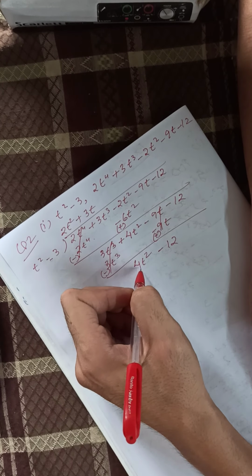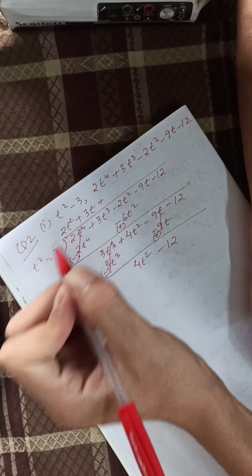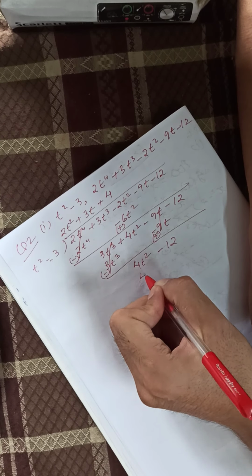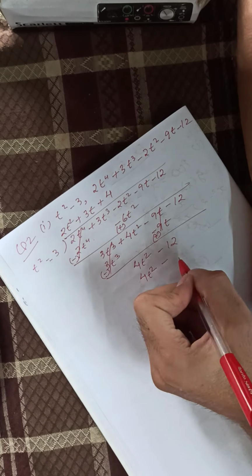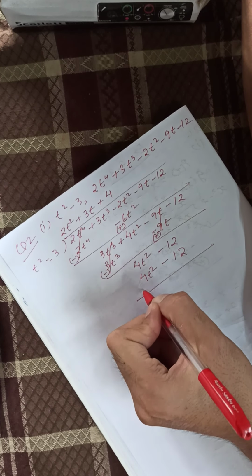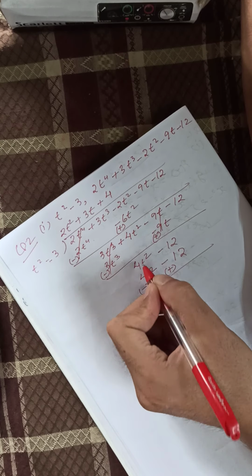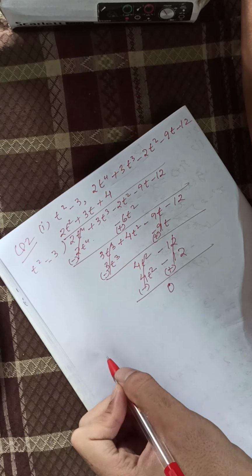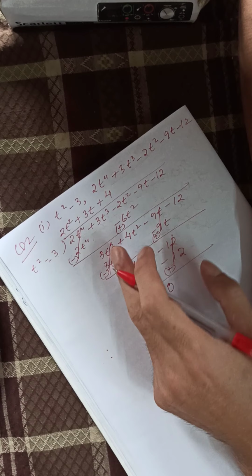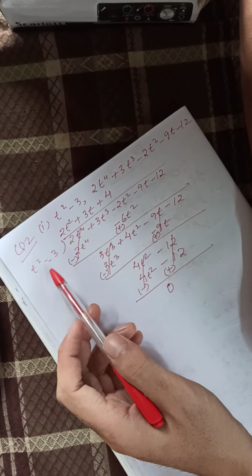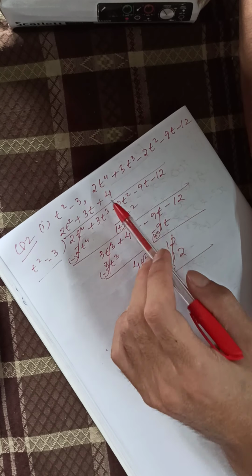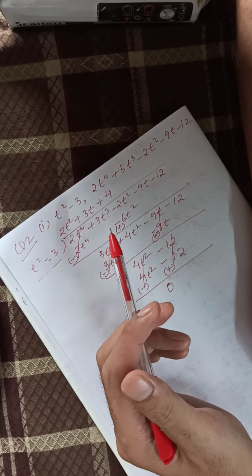Now, t squared how much will give us 4t squared? Plus 4. It gives us 4t squared. Minus into plus is minus. 3 into 4 is 12. Plus will become minus, minus will become plus. Cancel, cancel, remainder is 0. Therefore, since the remainder is 0, the first polynomial is a factor of the second polynomial. That's how you do it.